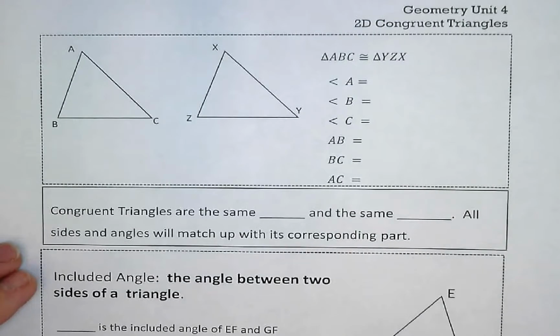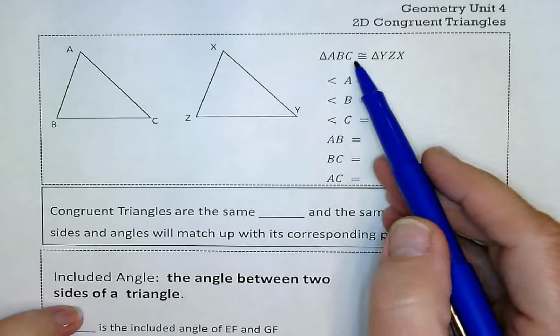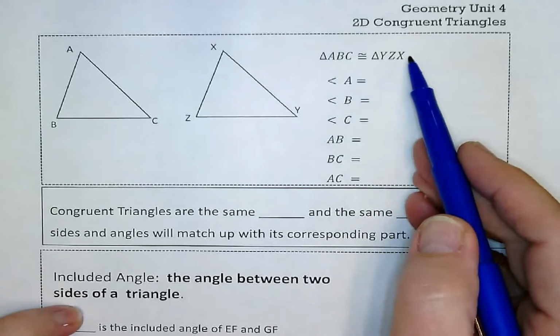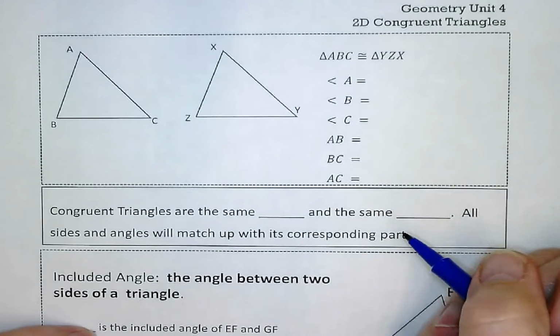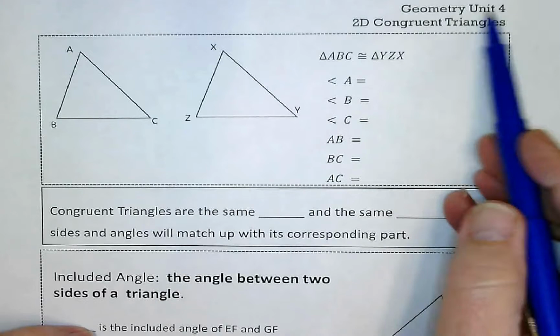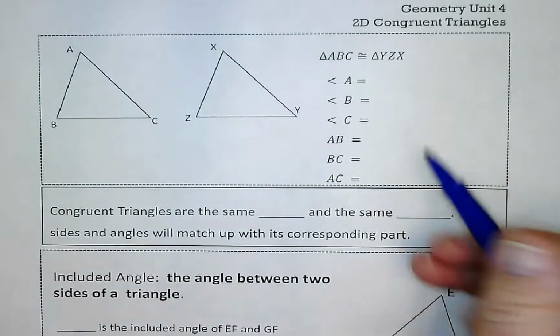These are notes for Geometry, Unit 4, Lesson 2D, dealing specifically with congruent triangles. So in our last lesson or two, we've dealt with what congruent means. We have an example here at the top of congruent triangles, but congruency can be with any type of figure. Our title today is dealing with congruent triangles only.